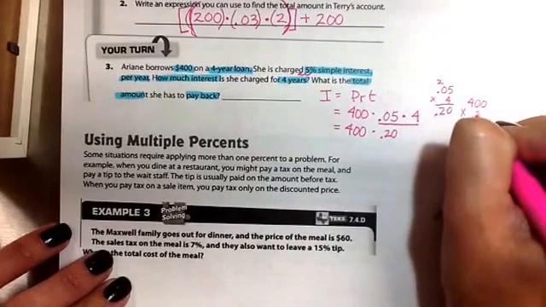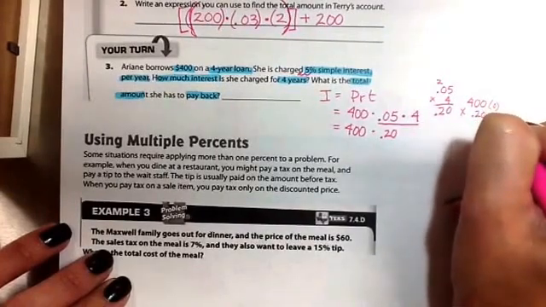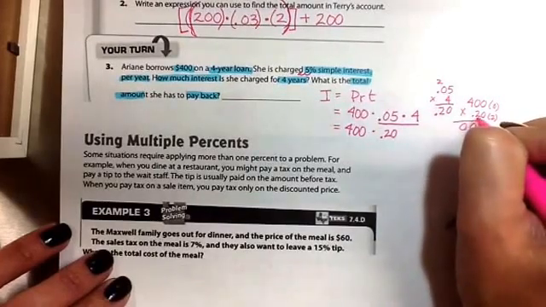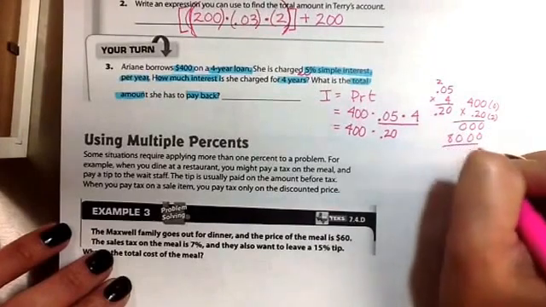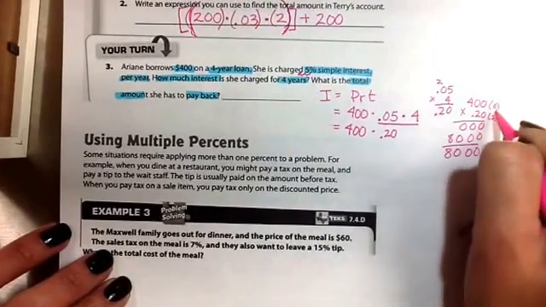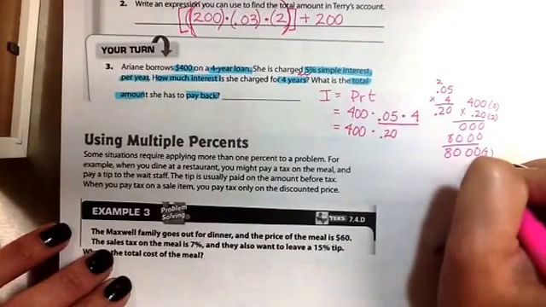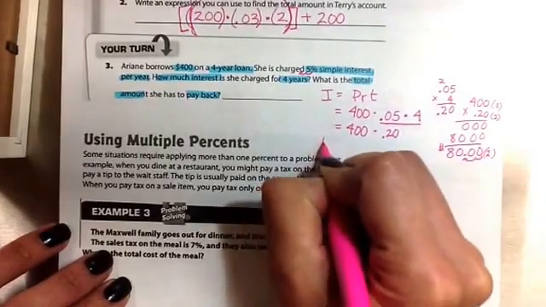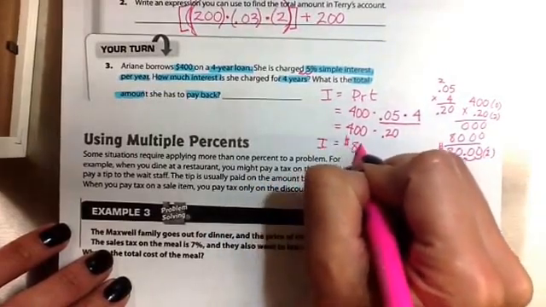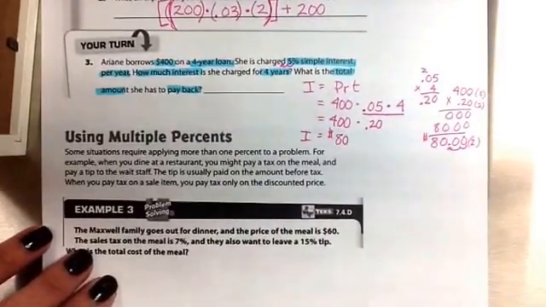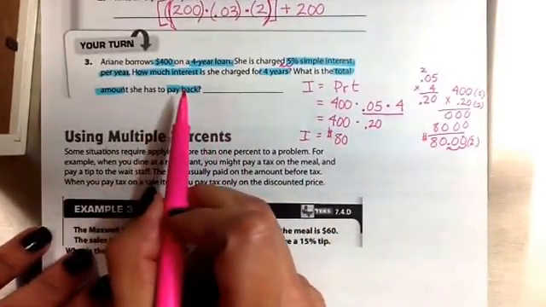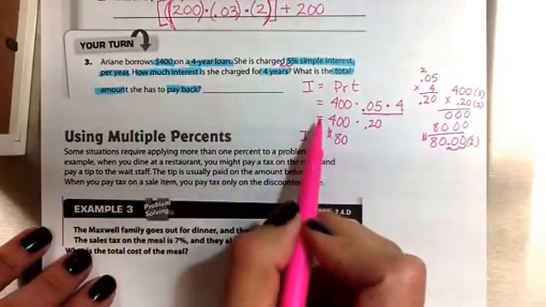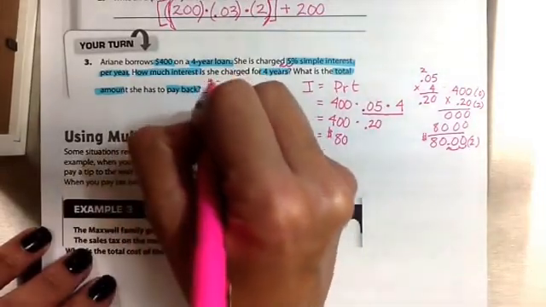400 times 0.20. Okay, no decimal places here. 2 here. That's 0, 0, 0, skip a space, 0, 0, 8. Then I add, how many decimal places total? 2, so I start from the back, 1, 2. Well, my interest is going to end up being $80. Well, that was one of the questions, was, oh, I'm sorry, it's going off the page. The first question was, how much interest is she charged for the 4 years? That's what you just figured out, so that's one of our answers. Go ahead and write that on the line.